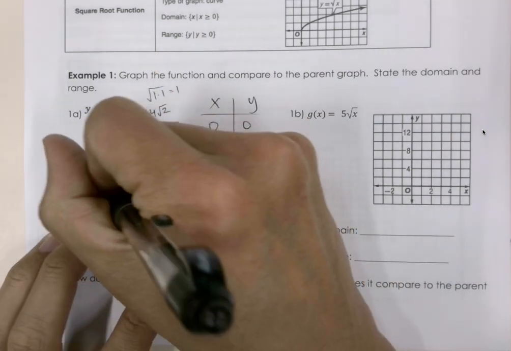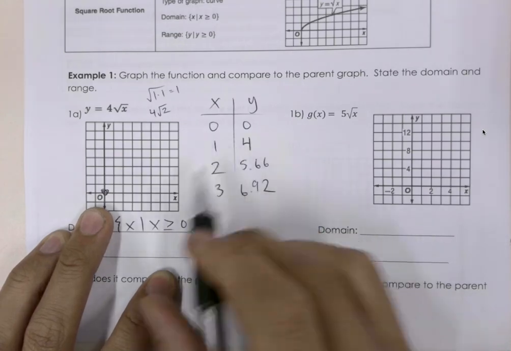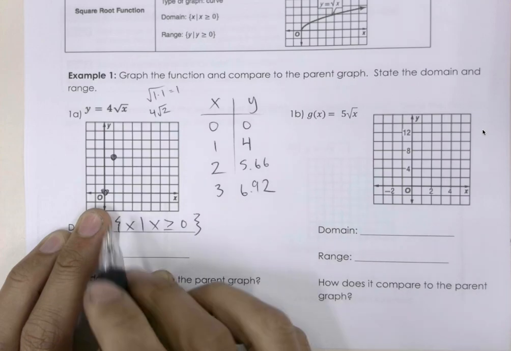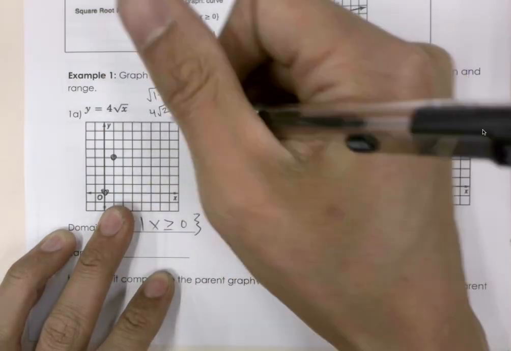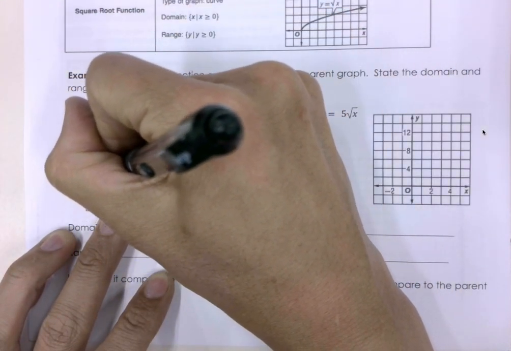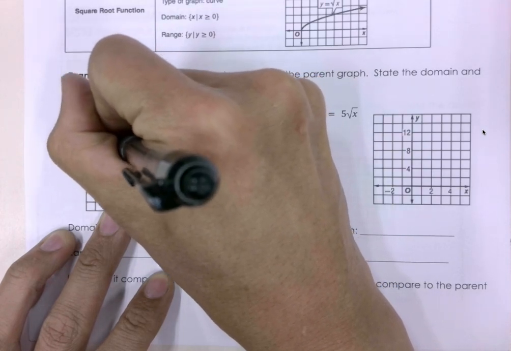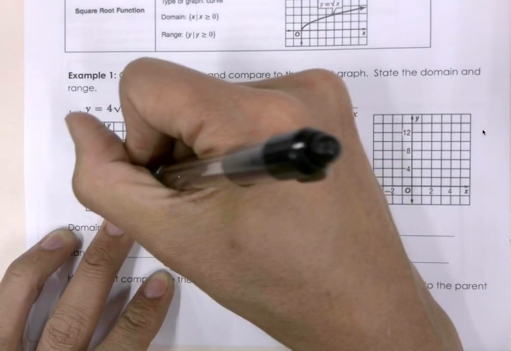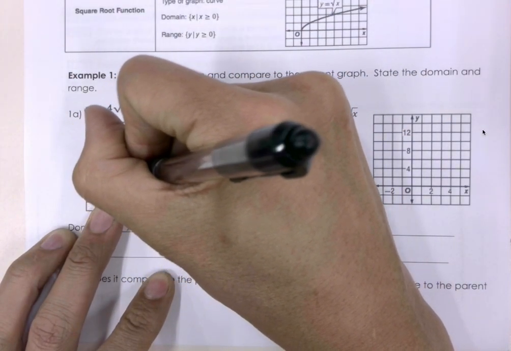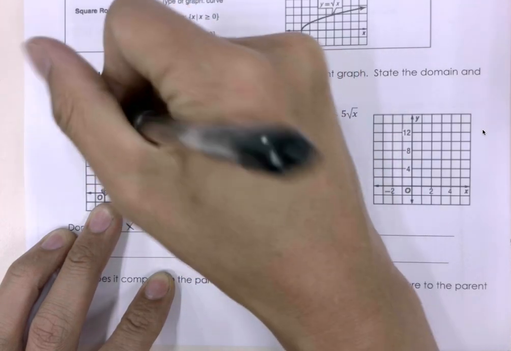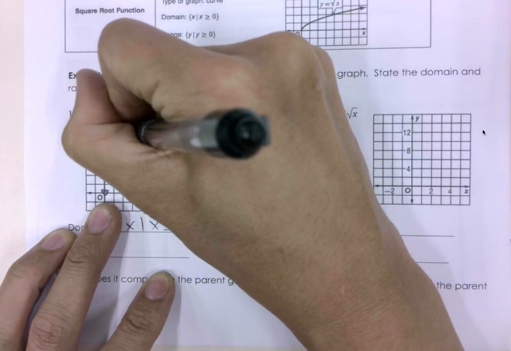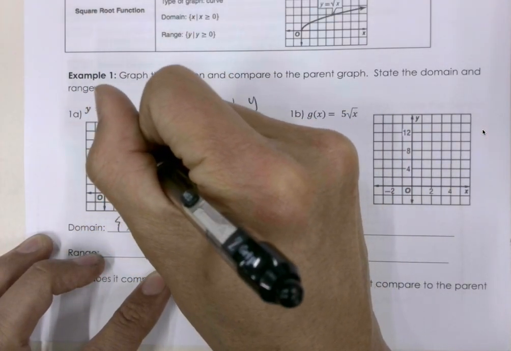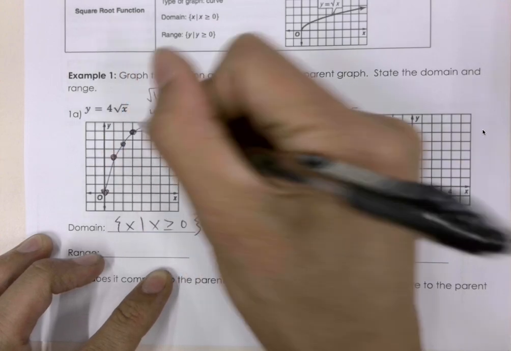So we'll go ahead and graph these. We got 0, 0 is our first point. Then we have 1 on the x and 4 on the y, which takes us up to here. Then we have 2 to 5.66, so this is 1, 2, 3, 4, and 5.66 is right about there. And then we have 3, which goes almost to 7. And you can see we have this curve. So let me go ahead and draw this curve. It's going to go like that.